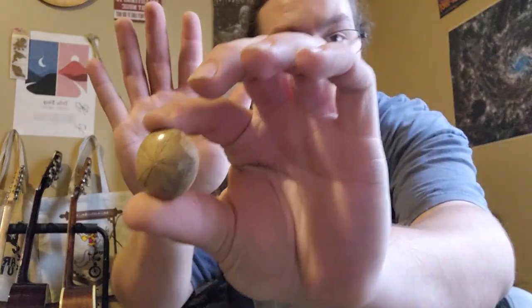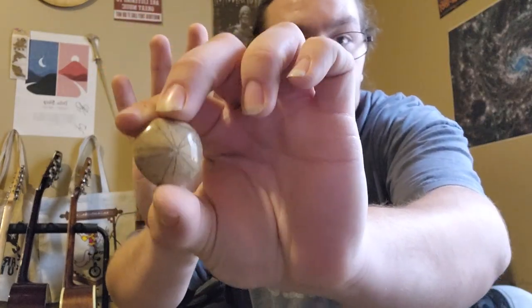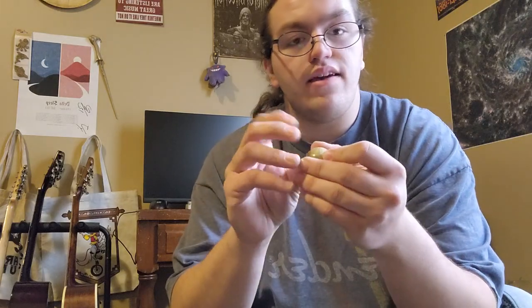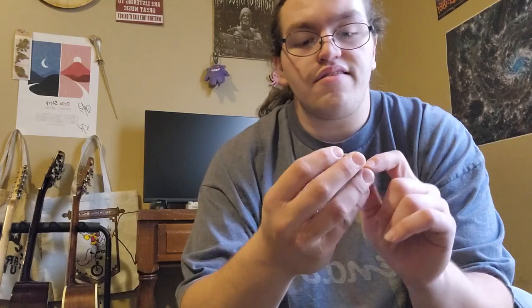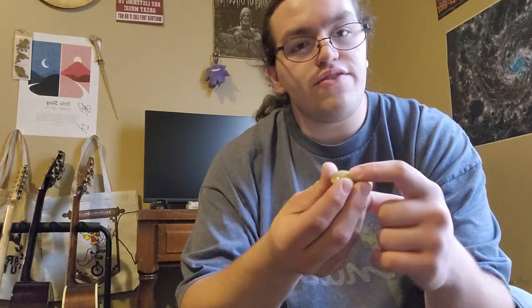This, yeah, there we go. This is a sea urchin fossil. So, if you don't know, not all sea urchins are spiky. Some of them have a smooth exterior. Some of them have like little ridges and bumps and valleys and lumps.